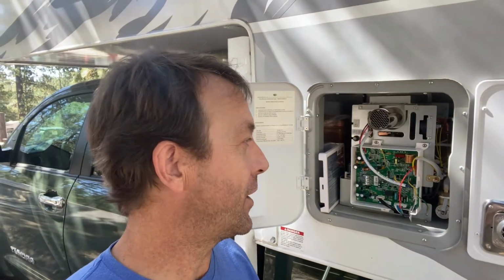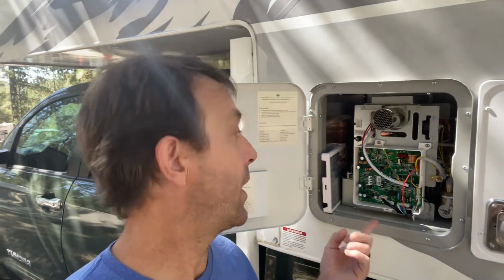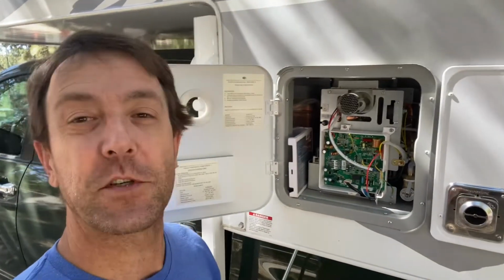So I'm feeling good that I don't have to mess with the 15 wires coming in and out of this in such a cramped space. Anyway, that's good news. Take care.